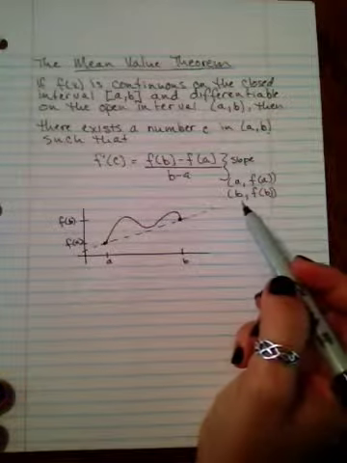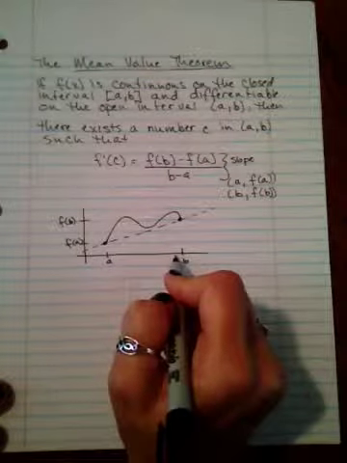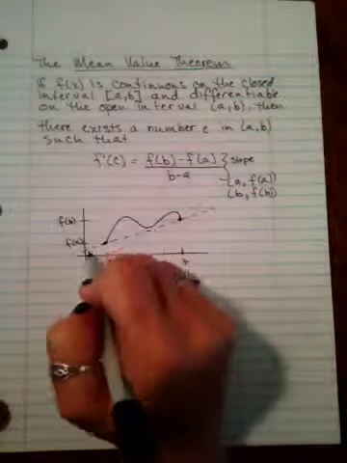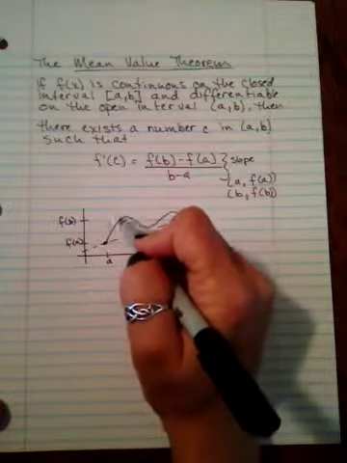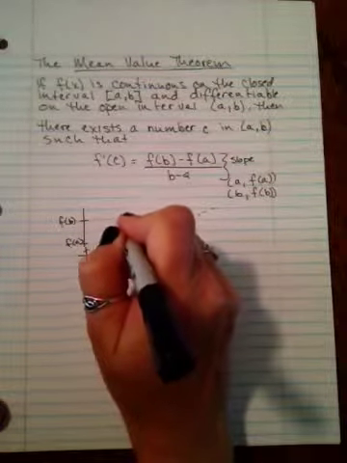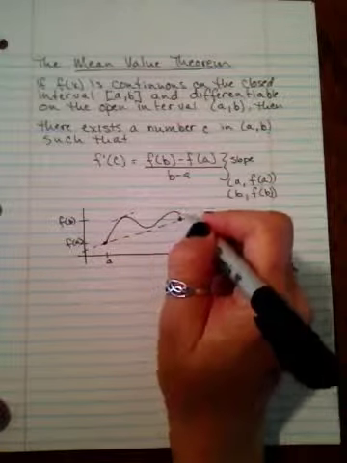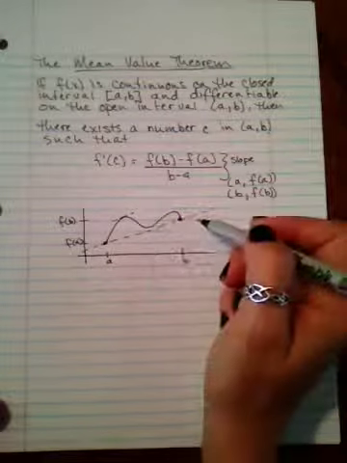This theorem says that there exists a c, some x value in here, where the slope of the tangent line matches this slope, which if you look at it, you're going along, my tangent lines are steeper, steeper, steeper. In fact, somewhere like right around in here, if I draw a tangent line, I'm going to get the same slope. And in this case, I think it's going to happen more than once. But the mean value theorem says at least once.